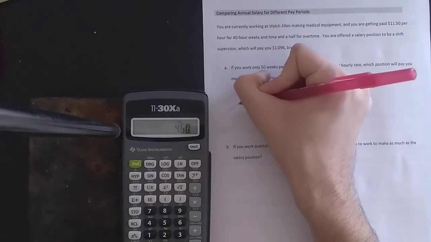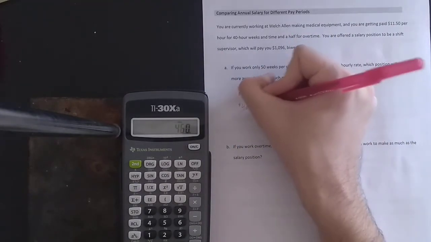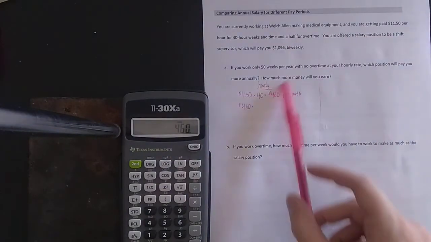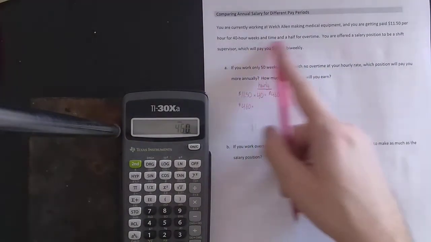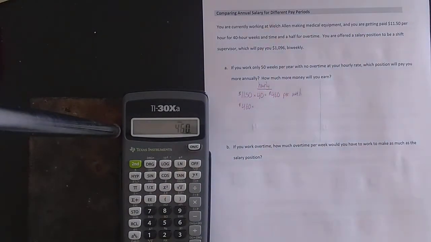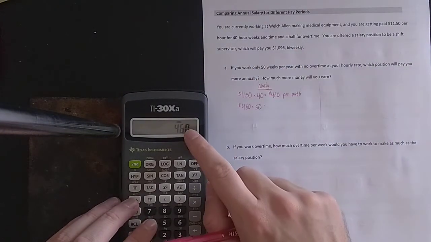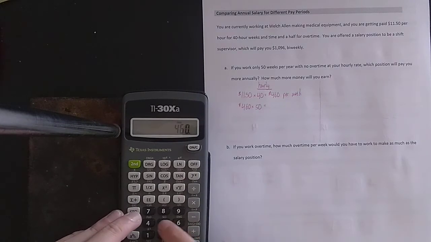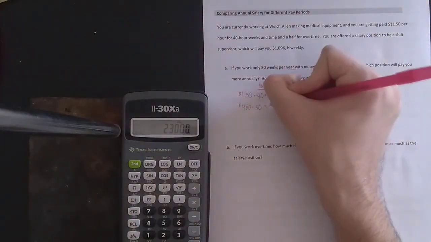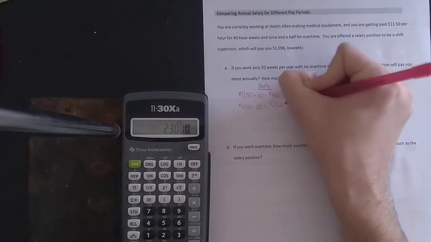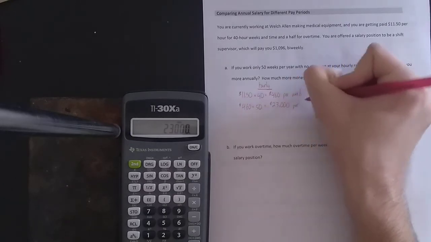Now, if they make $460 per week and they work 50 weeks per year and there's no overtime whatsoever, even though they should get paid time and a half, but there's no overtime, $460 per week times 50 weeks means they make $23,000 per year.